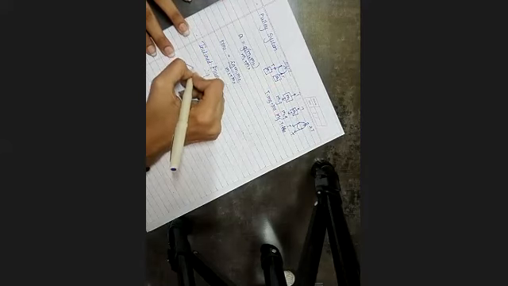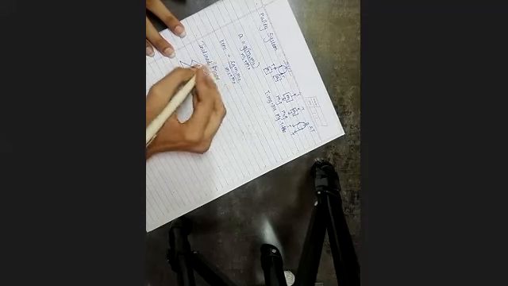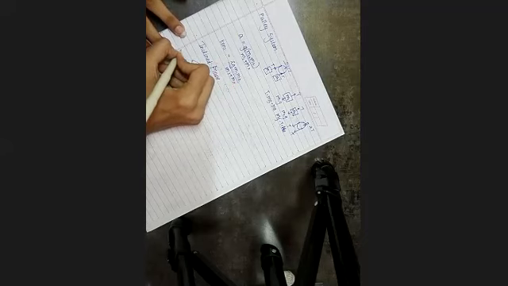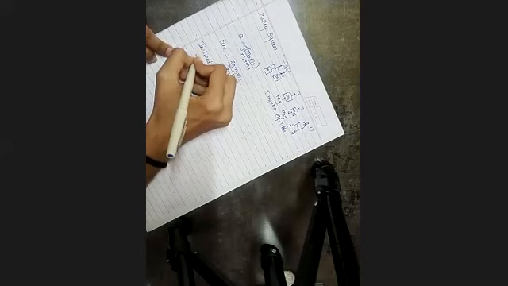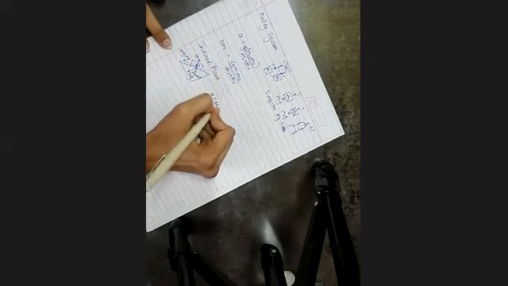Consider an inclined surface on which a block of mass m is kept. Here mg acts downward. If we divide it into components, it will be mg cos theta on one side and mg sin theta along the incline, and perpendicular to the surface of contact there is the normal reaction. Therefore, acceleration is equal to g sin theta.